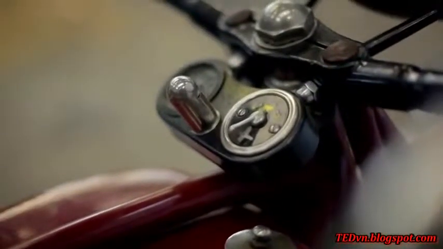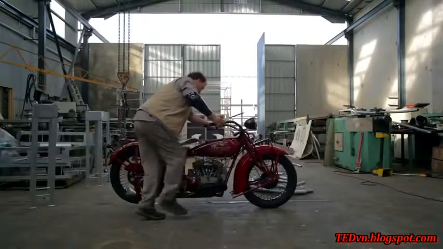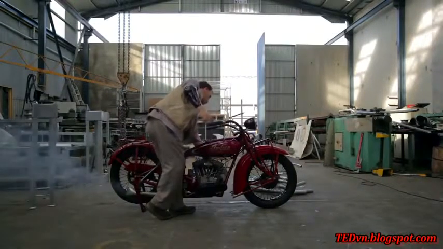When I was 16, I found this motorcycle. It was a dilapidated piece of junk that wasn't going, but I realized how special it was. Restoration of this motorcycle has taught me to improvise with mechanical things.